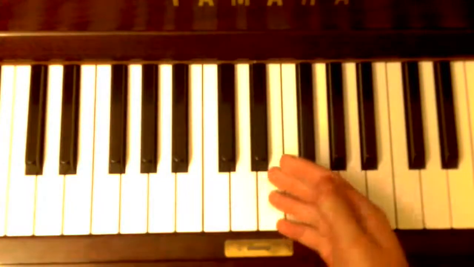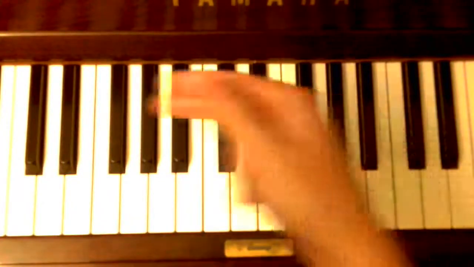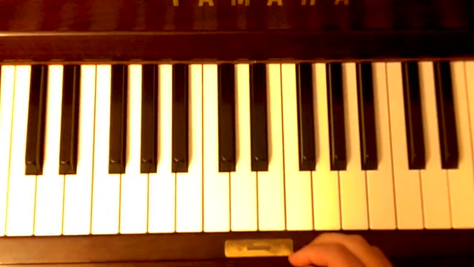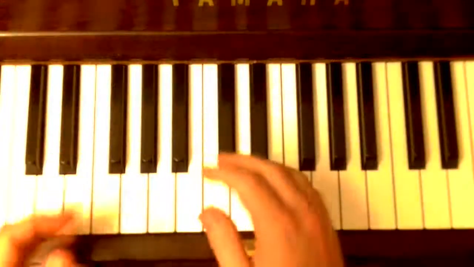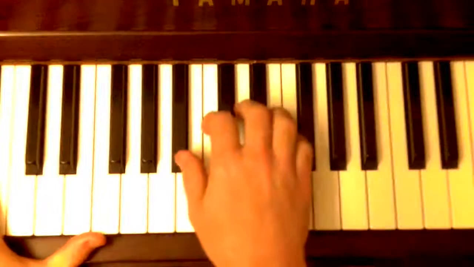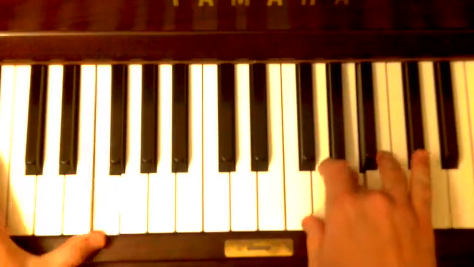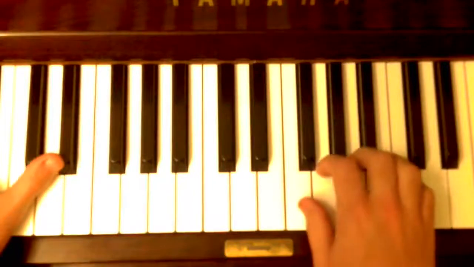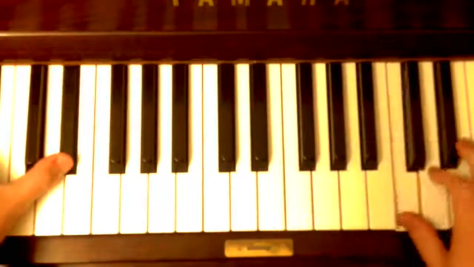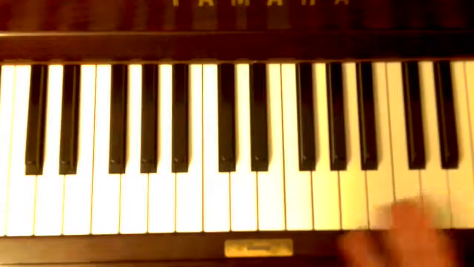And on the last A section, it's exactly identical to the first A section. So the same chords that we started out with, and then we do the B flat major just ascending, and then F7 just ascending. And that's the whole form.